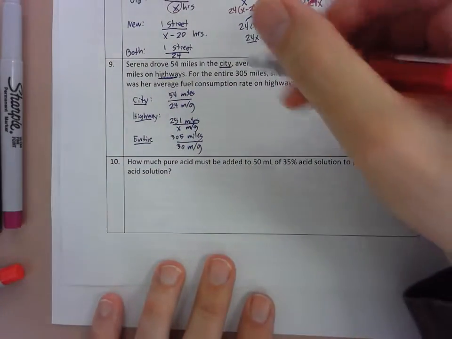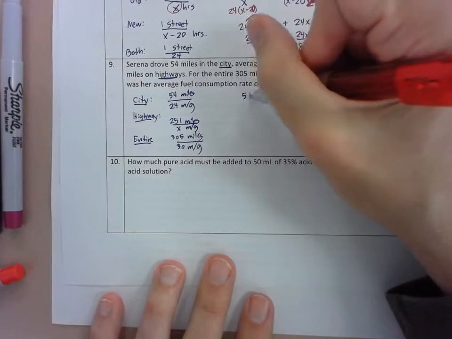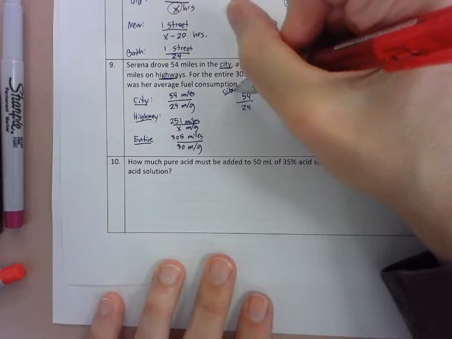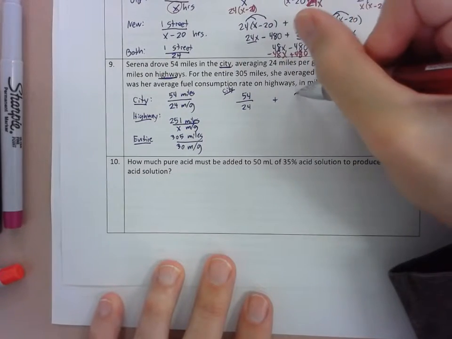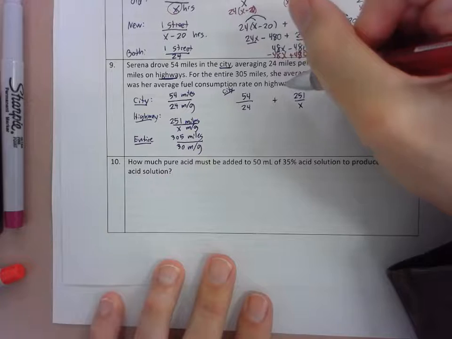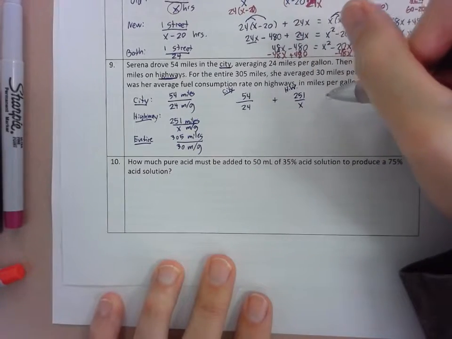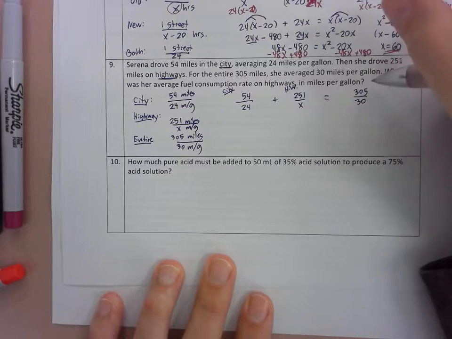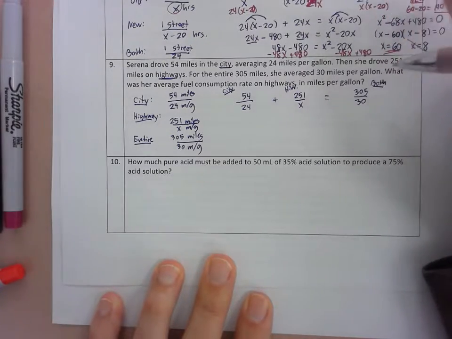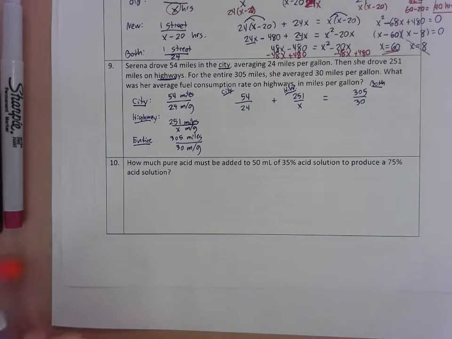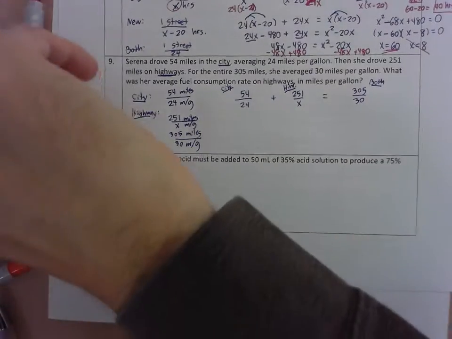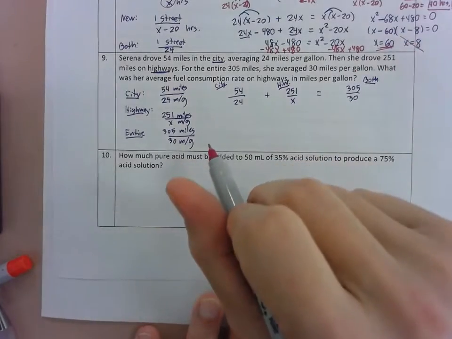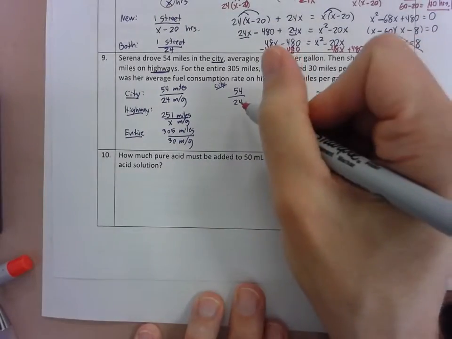So let's look at our equation. It's going to be 54 over 24. There's your city. Plus 251 over x, there's your highway, equals 305 over 30. And there's your both. So let's carefully get all of our denominators matched up so we can get this done. This is going to be, let's see, I need a 24x and 30.